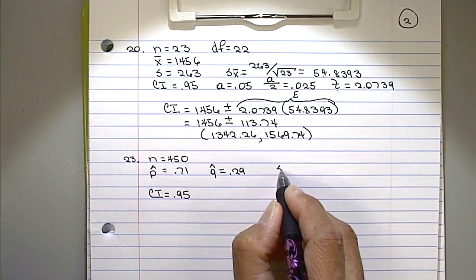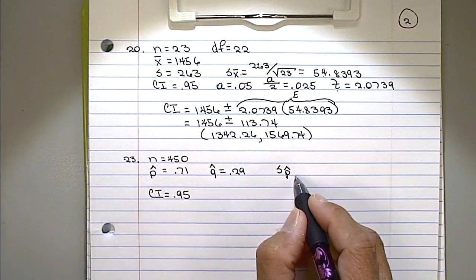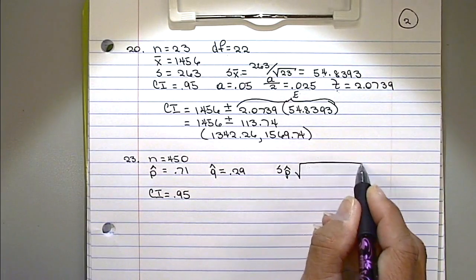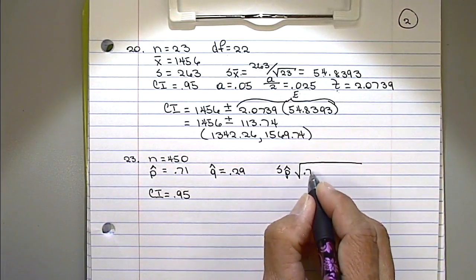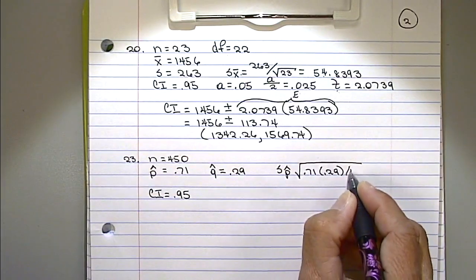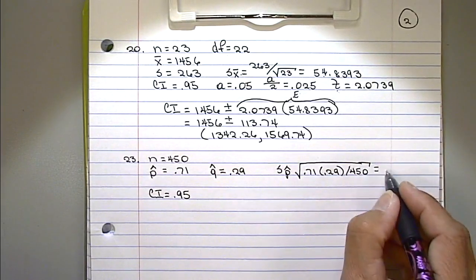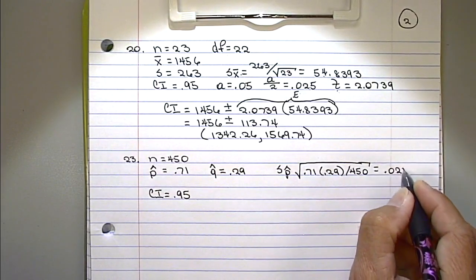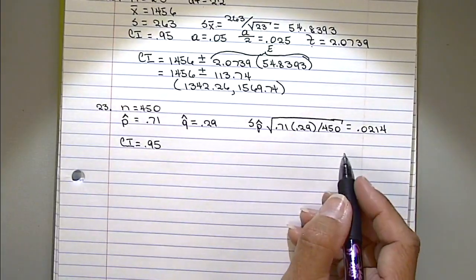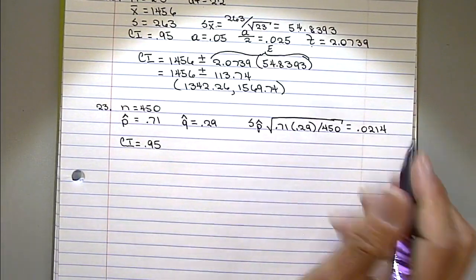And that's what I'm going to use to calculate the standard deviation of the sample proportion, okay? I'm going to use the square root of p hat times q hat divided by the sample size of 450. And when I did that, be sure you go to 4 decimal places, okay? Because proportions have so many decimal places. Good? I've got the standard deviation I need.